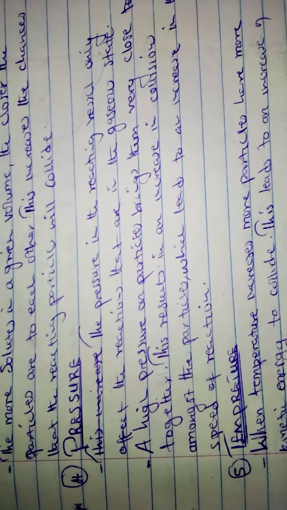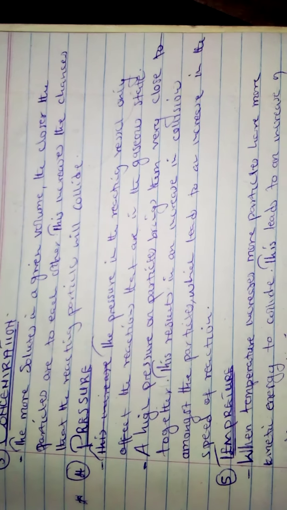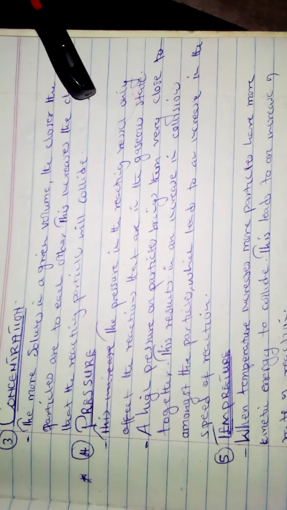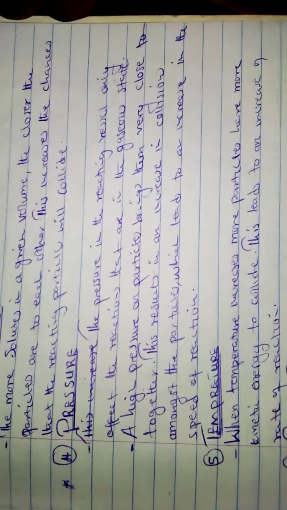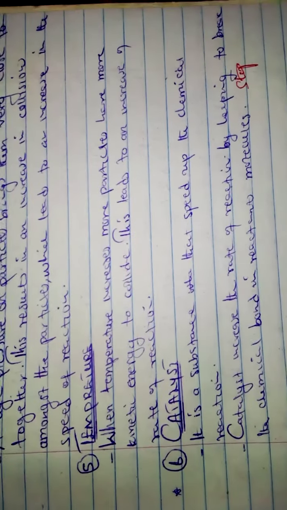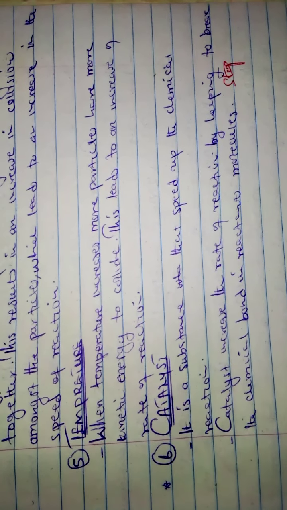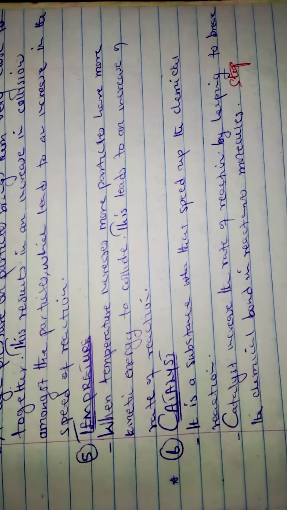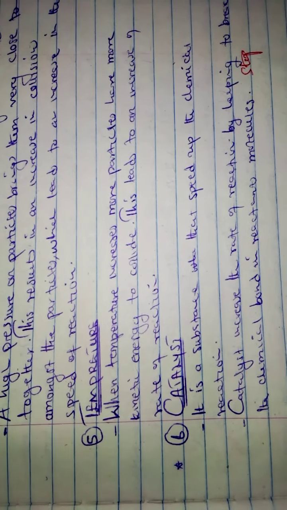Pressure is another factor. Now, pressure usually deals with gases. High pressure on particles brings them very close to each other, and that results in collision. So this means that the higher the pressure, the higher the rate of chemical reaction. Temperature also is another factor that affects the rate of chemical reaction. An increase in temperature increases the average kinetic energy of particles, and that will increase the rate of chemical reaction. Reducing the temperature reduces the rate of chemical reaction.